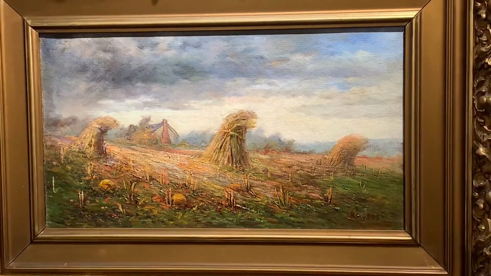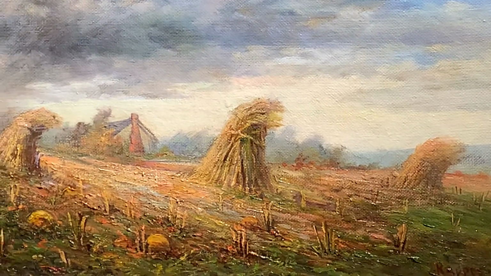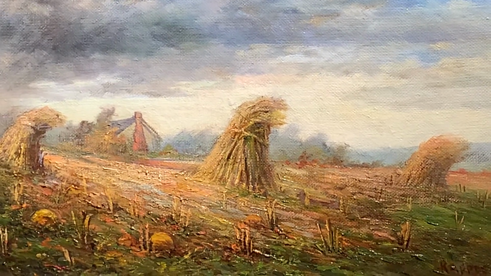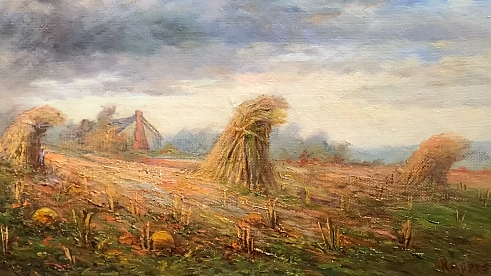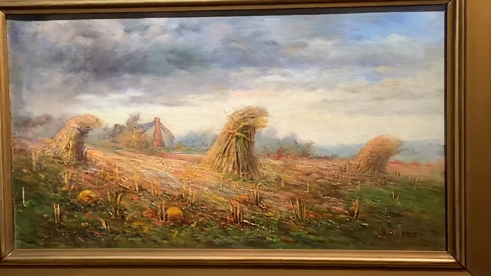If we come even closer, we can see that the trees in the background, the tops of those trees are all leaning in that same direction. So we can see that everything here is moving and bending in the same direction, and our eye is drawn through.